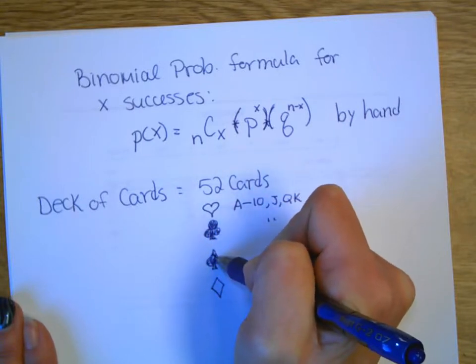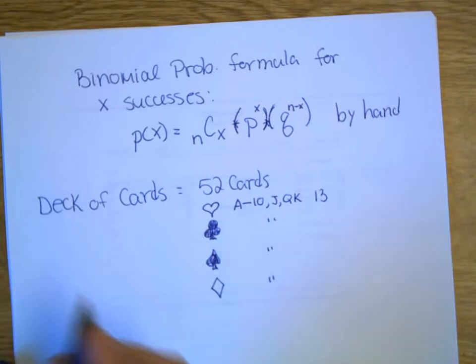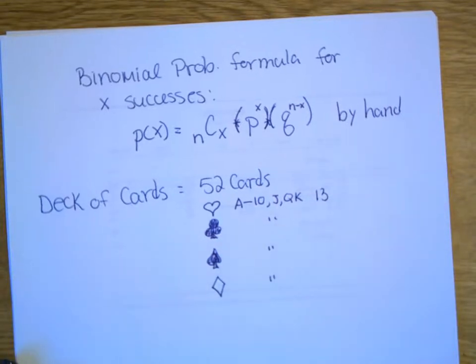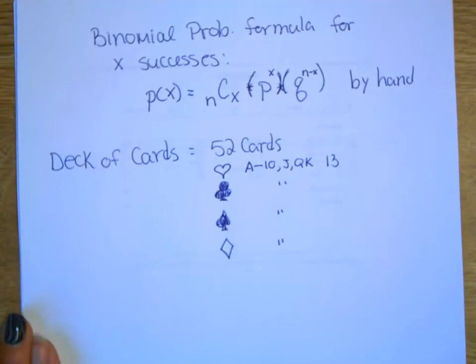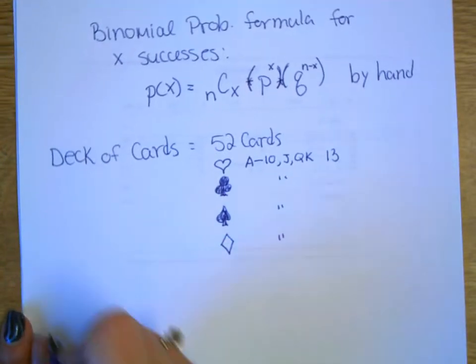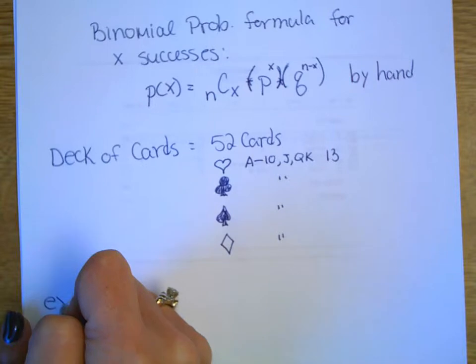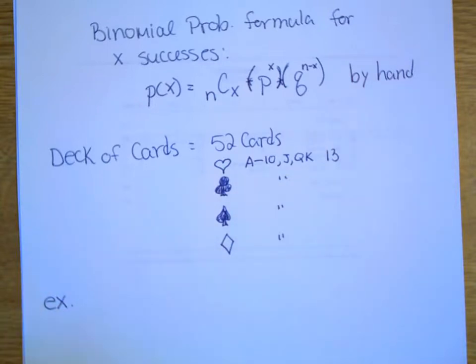Okay. So, there's a deck of cards. Like I said, there's going to be lots of different questions through the book that deal with the deck of cards, so everybody knows now. Why cards though? Because they're easy to do probability questions with.